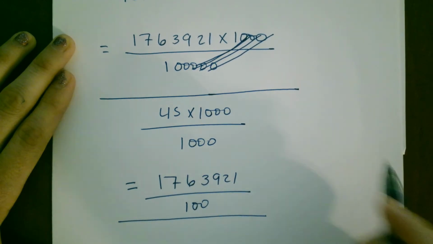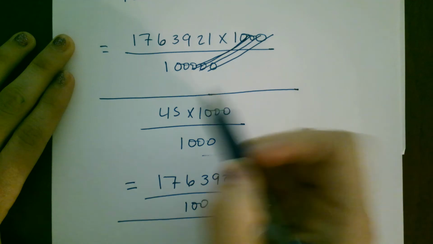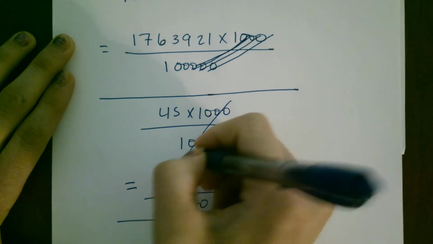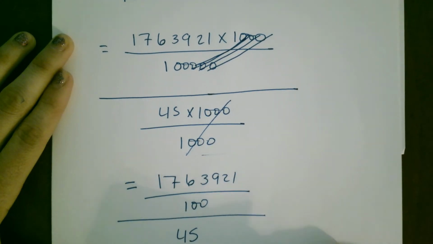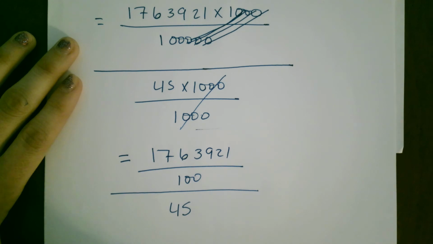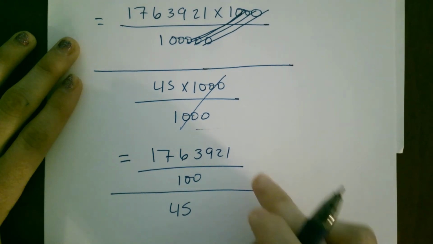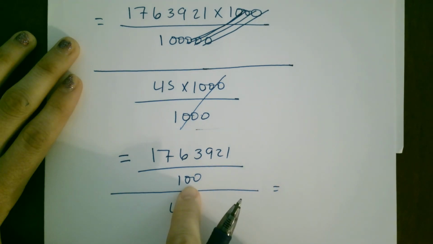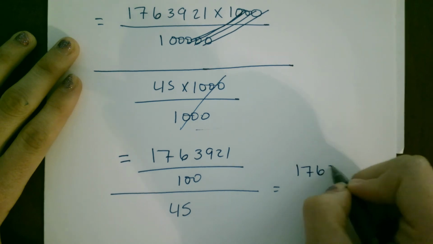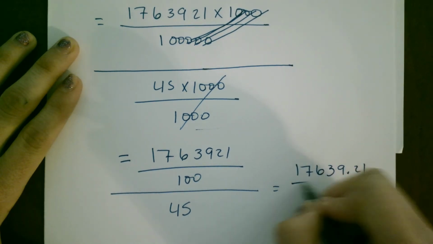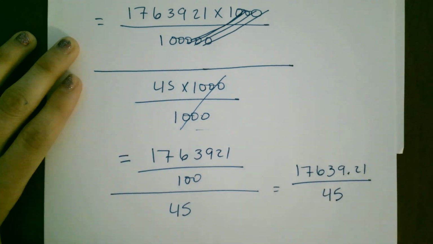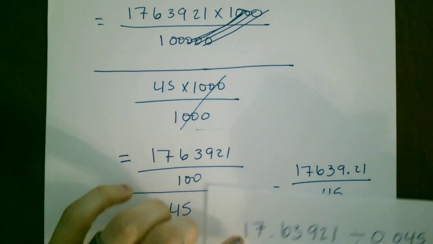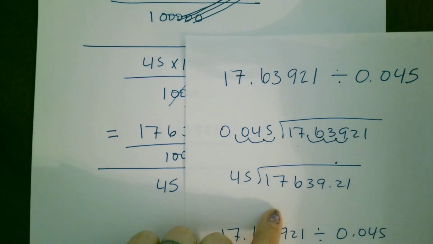And all of that over, now I'll simplify the denominator. 45 times 1,000 divided by 1,000. This was the whole reason why we did all that. The thousands will cancel, so I'm over 45. And now that complex fraction, again, just using my decimal fractions. In the numerator, I can simplify this fully. The 100 just indicates I'm going to have 2 decimal places, so I have 17,639.21 over 45, which is the division we set out to do, right?